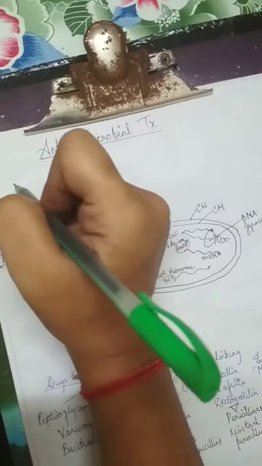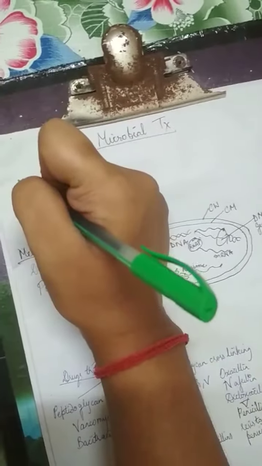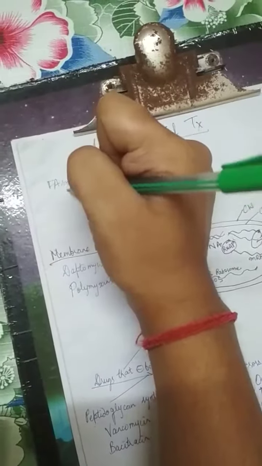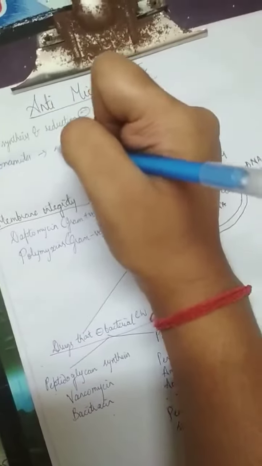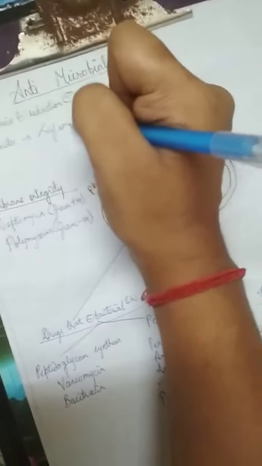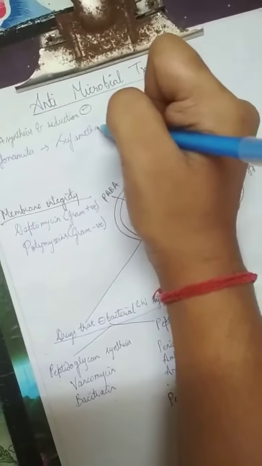Now here comes the folic acid synthesis and reduction inhibitors. The folic acid synthesis and reduction inhibitors, which are sulfonamides, like sulfamethoxazole.